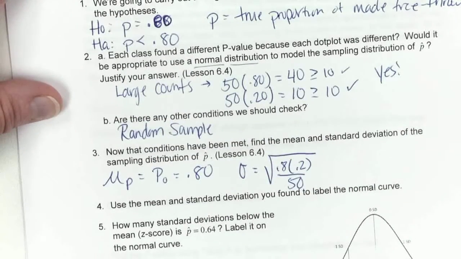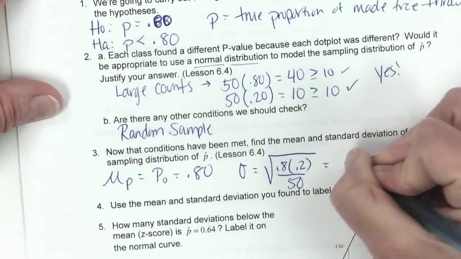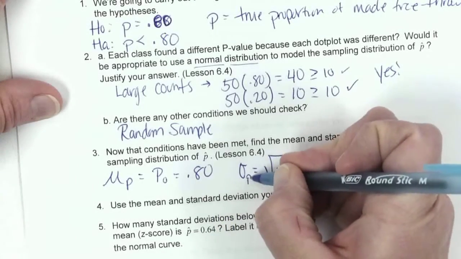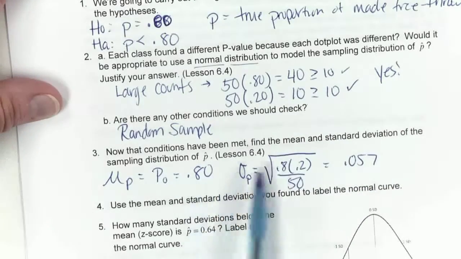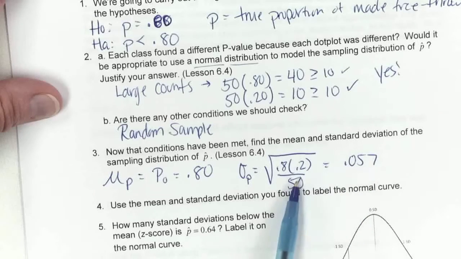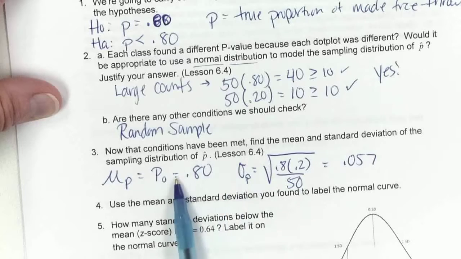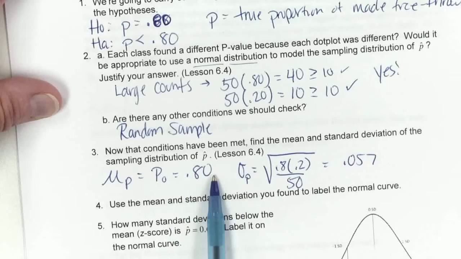So there's our standard deviation of our sampling distribution, 0.057. If we interpret that, it's been a little while maybe to interpret standard deviation, we should say that our samples of 50 will typically vary by about 5.7% from our average of 80% made free throws. Typical variation from the mean.